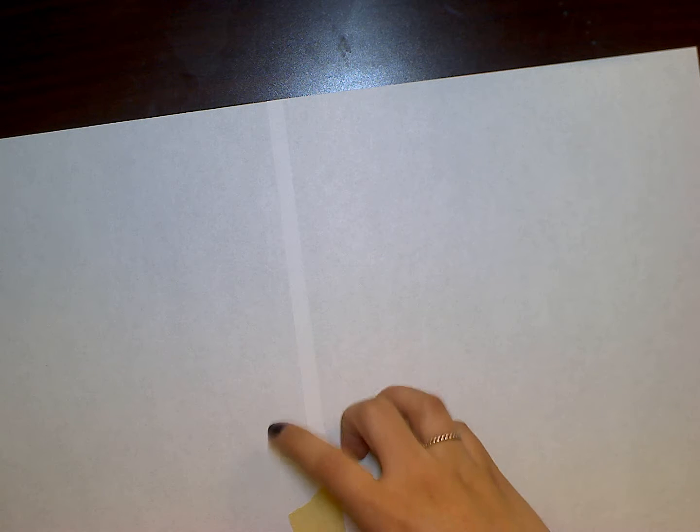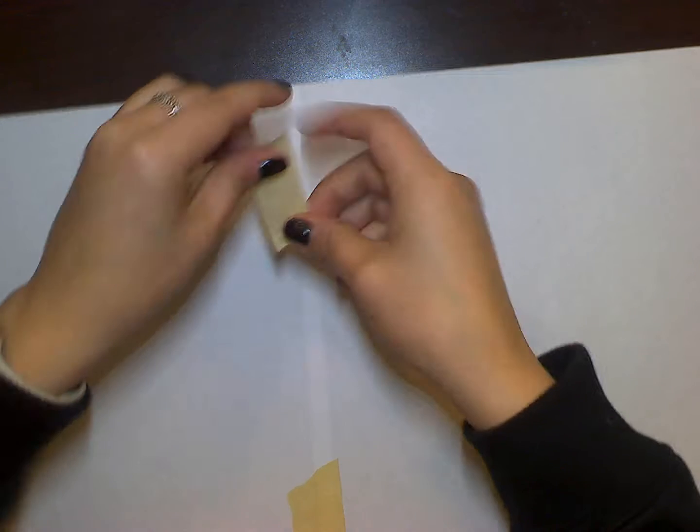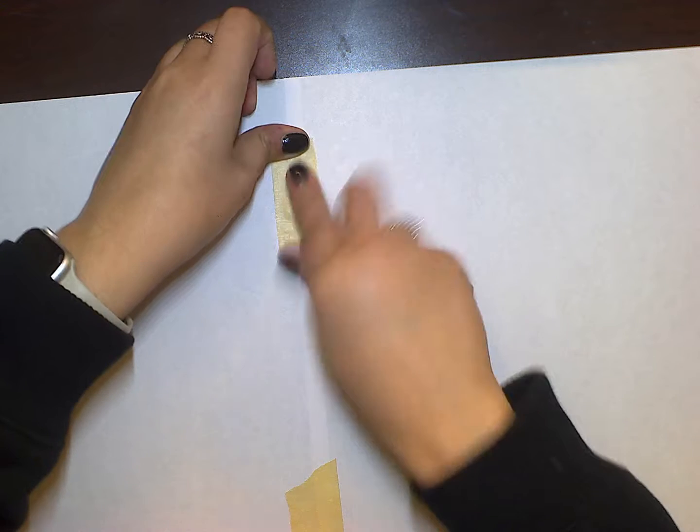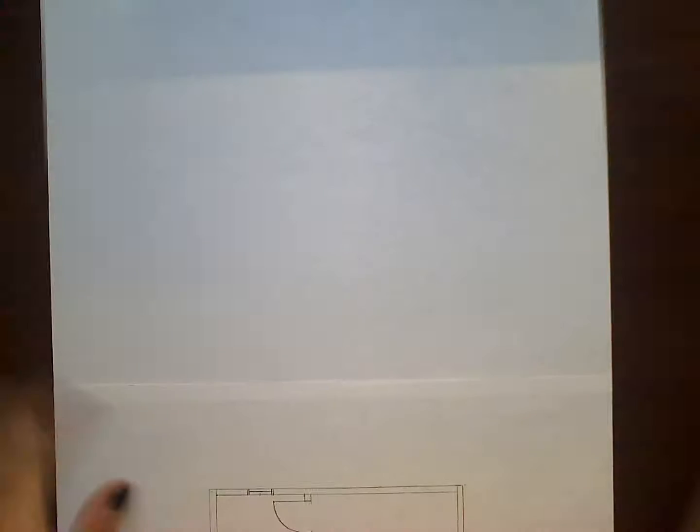We do want to make sure our paper is straight and square because our drawings need to be square. Don't use too much tape because you will have to take it off at the end. So it'll end up looking like this. Okay.